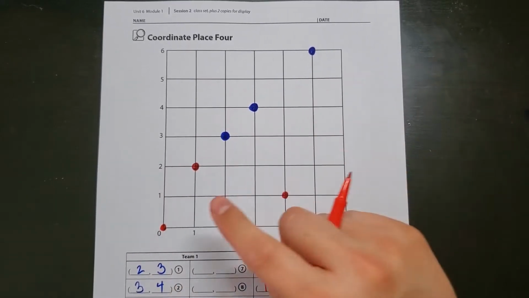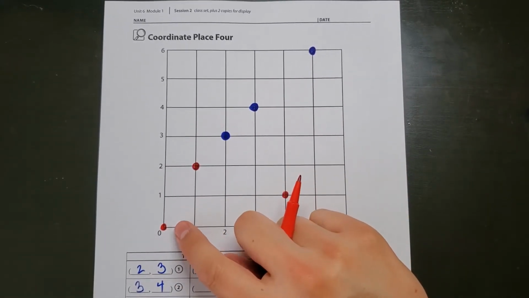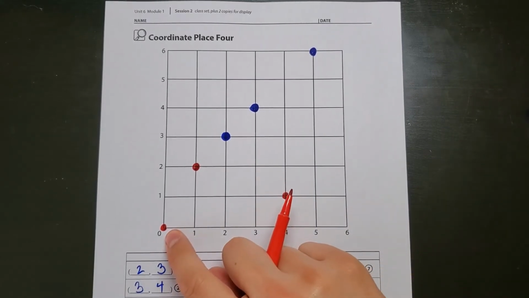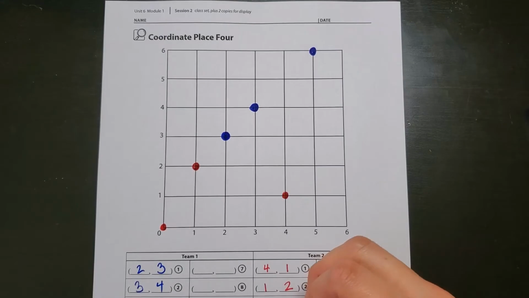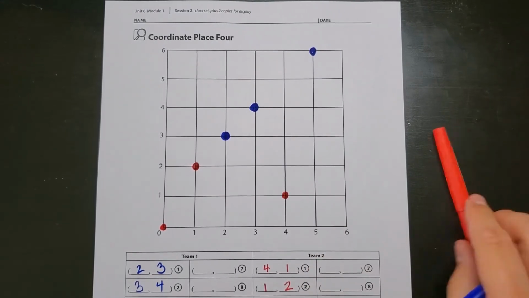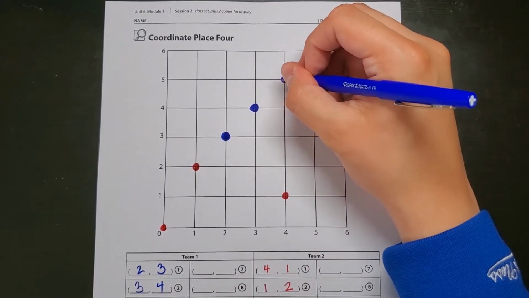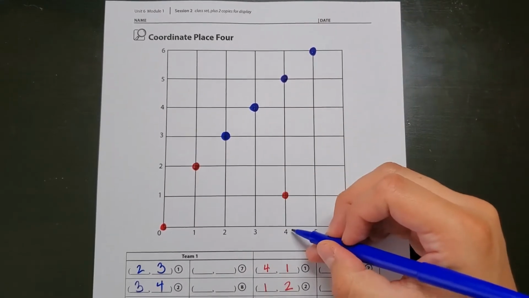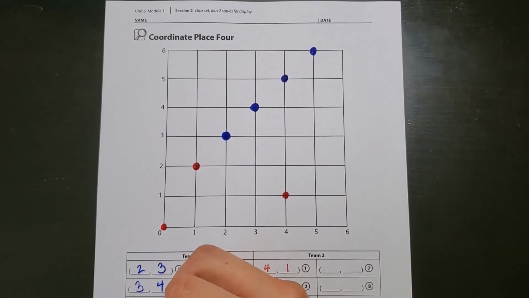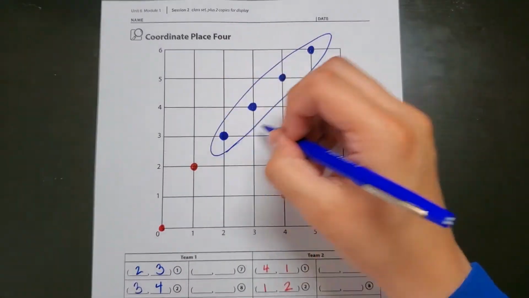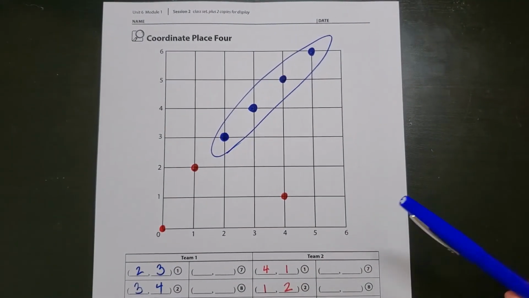Now, there's a special name for this one. This is the origin, and this one's at column 0, row 0. So this is at 0, 0. And then this would be column 4, row 5.